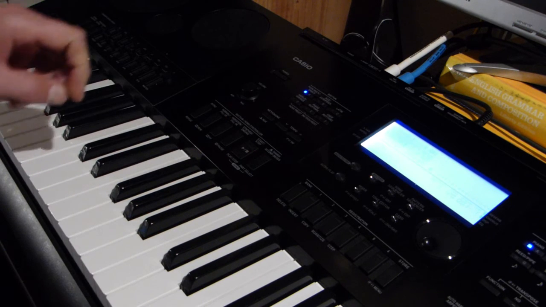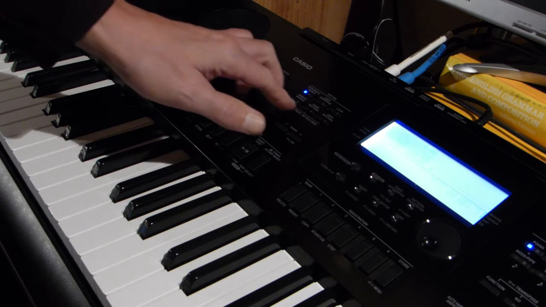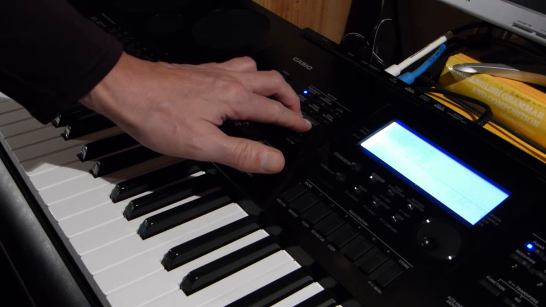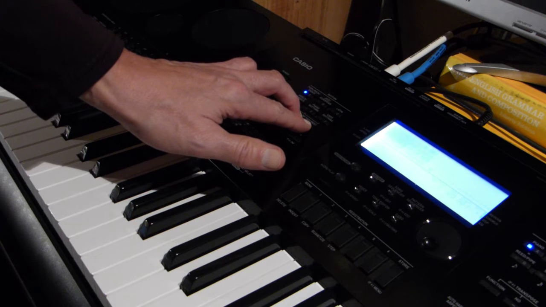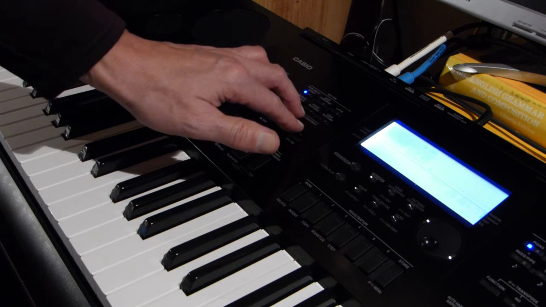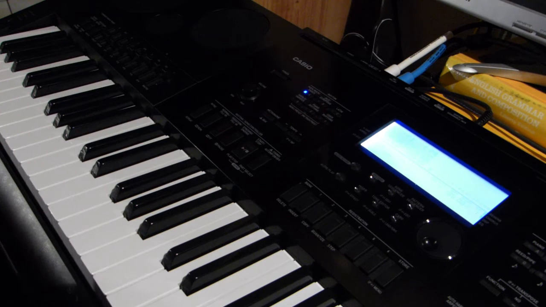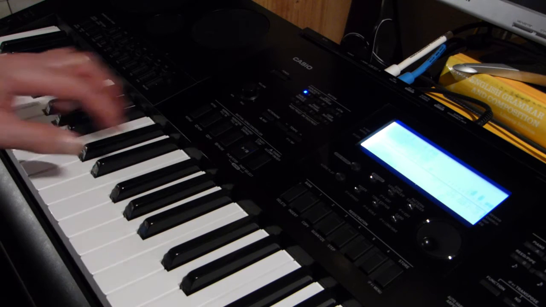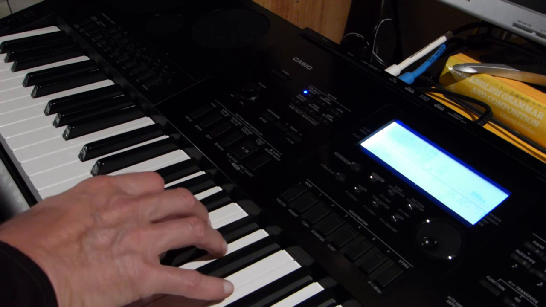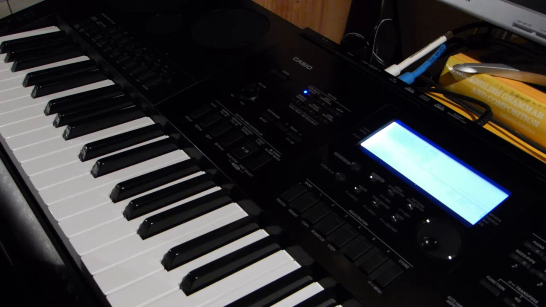And to make that a little more obvious, what I'm going to do is use this option here. It's called OneTouch preset. And what it does is, by holding down E and pressing F, it's going to give me the best tone selection, or at least a suggested tone selection, for this particular rhythm. And in this case it picked out a violin.